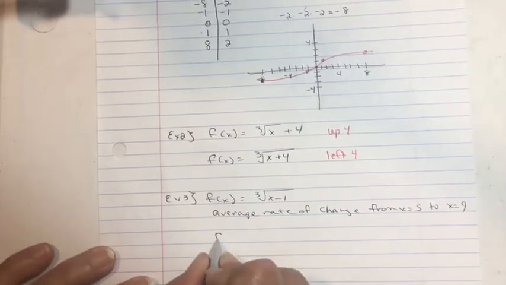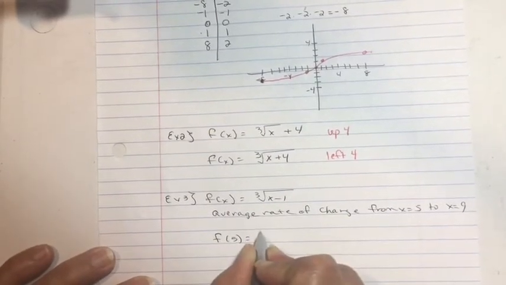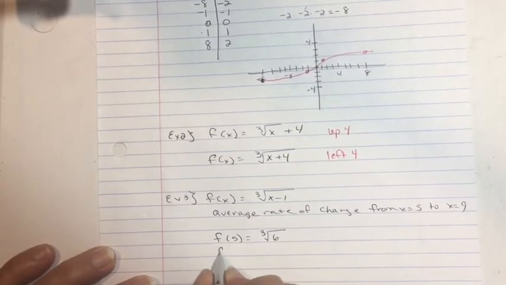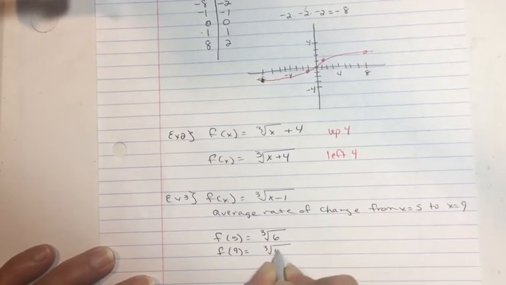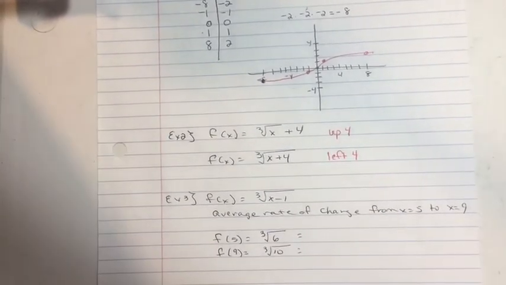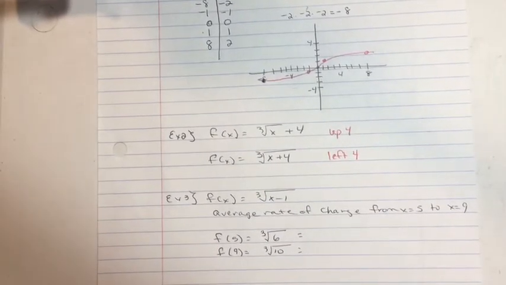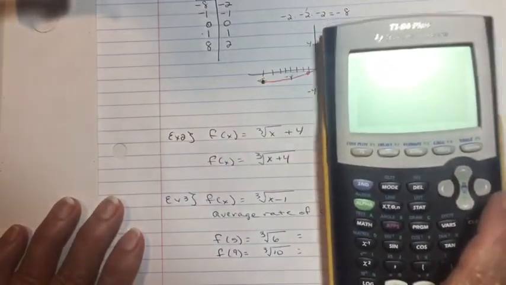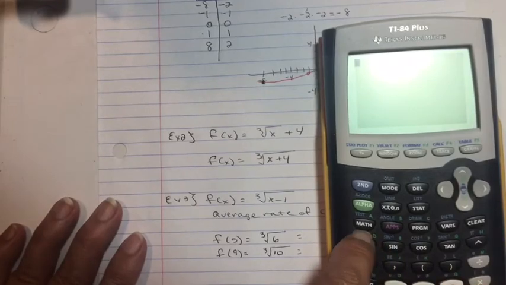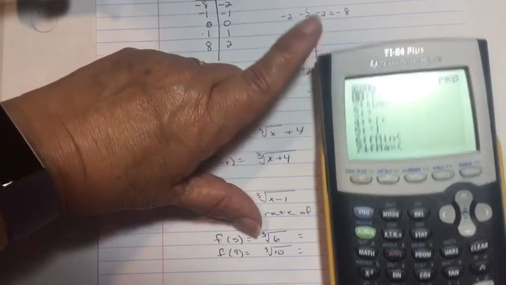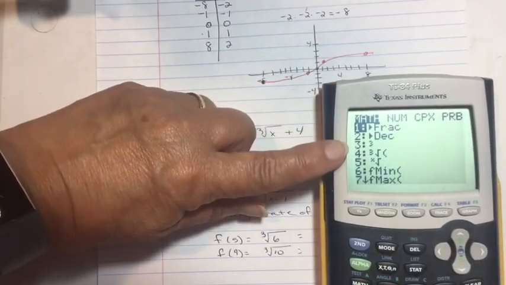Okay, so you need to evaluate the function at 5. That's going to be the cubed root of 6. And you're going to evaluate the function at 9. That's going to be the cubed root of 10. Do you remember how to do cubed roots on your calculator? Okay, let me clear mine out a little bit. Remember, you have this function that says math, and the fourth one is your cubed root.